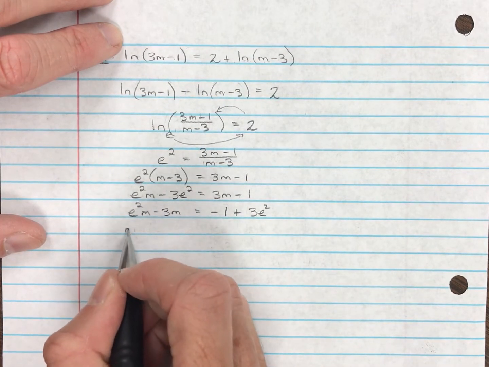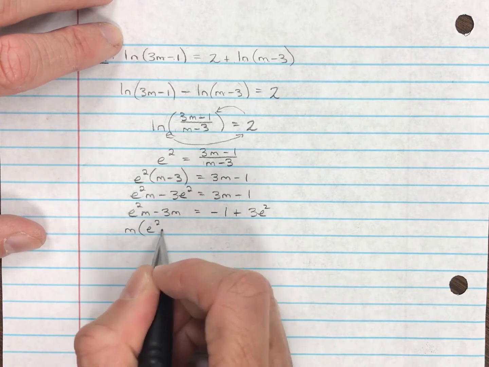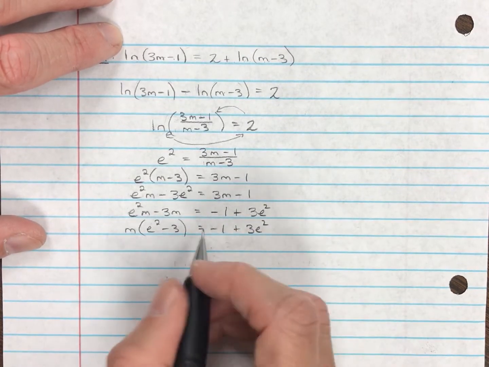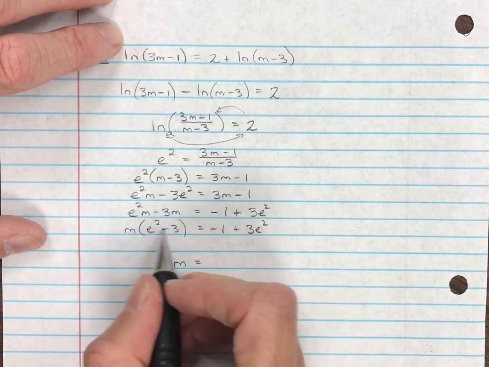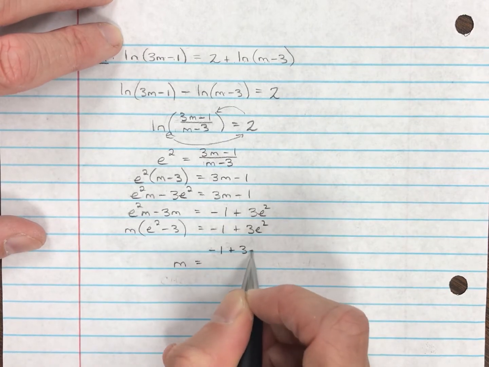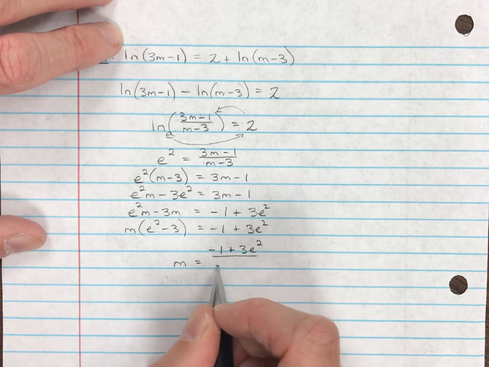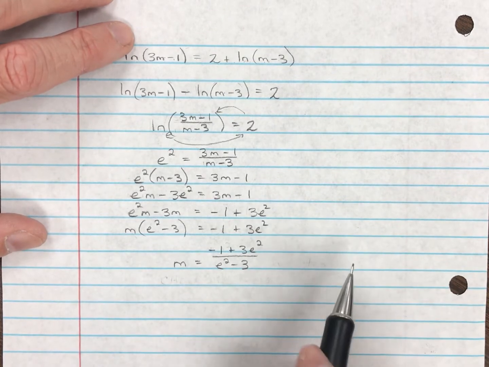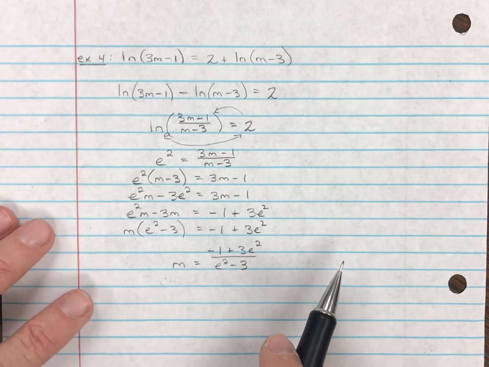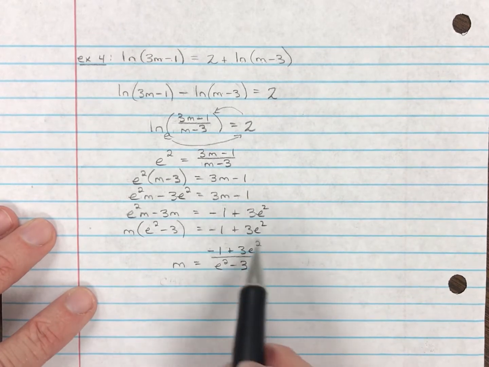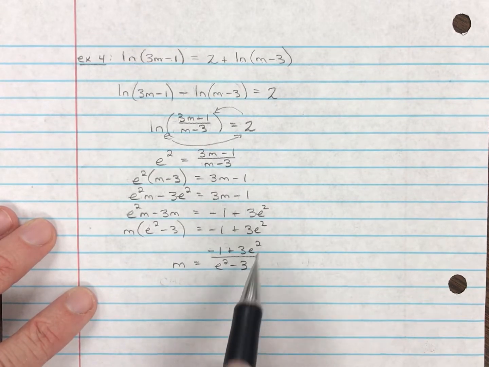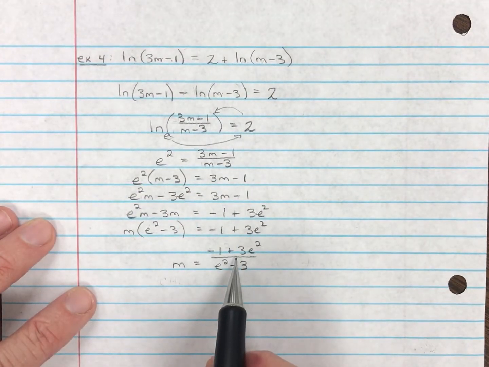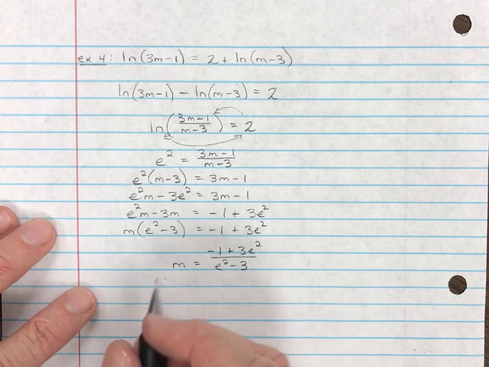Okay, so now I can factor the m out. E squared minus 3 on the left equals -1 plus 3e squared on the right. And I can divide both sides by e squared minus 3, and I have -1 plus 3e squared over e squared minus 3. Okay, so there's the answer, I think. I'm going to leave this one. You can check by putting this into your calculator and getting an approximation. And then you can put that into here, and these two sides should be equal. Get the approximation here. And I should check my argument no matter what.